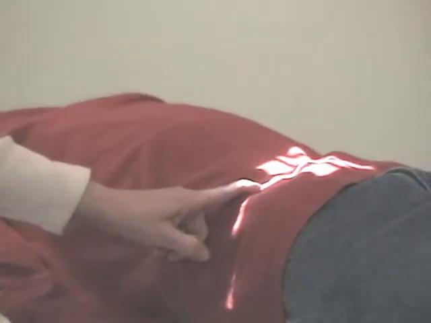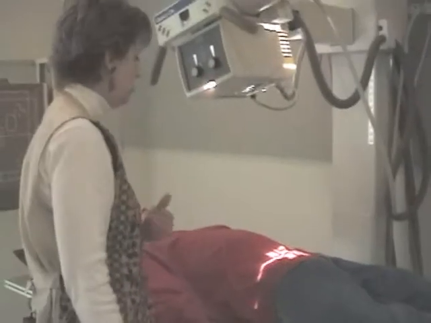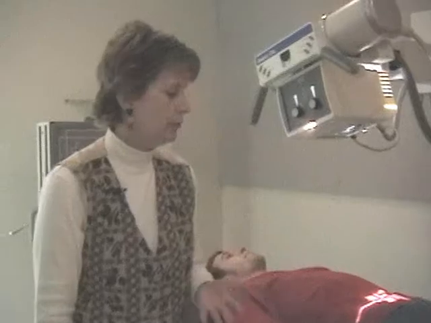And now find the ASIS right here. And the central ray enters at the level of the ASIS, exiting to the center of the film. Patient is not rotated. MSP's to the center. ASIS exiting to the center of the film. You can make your exposure. Patient takes a breath in, blows the breath out. Don't breathe, don't move, make your exposure.